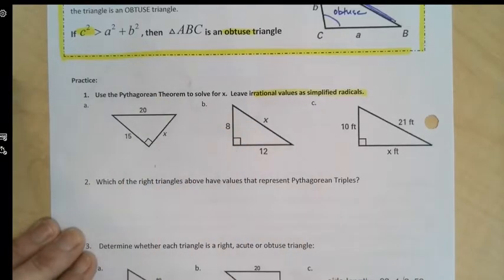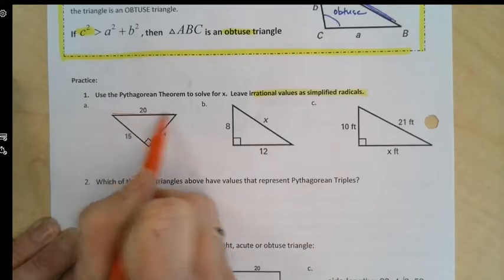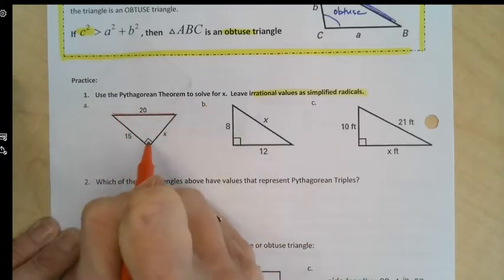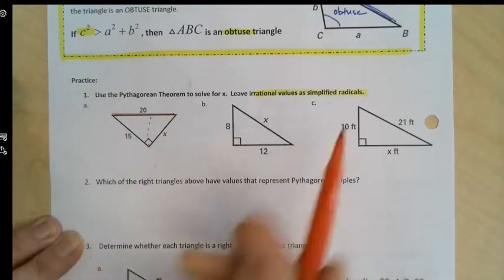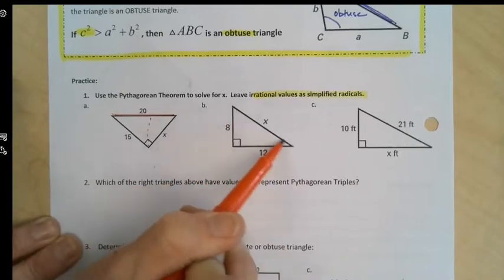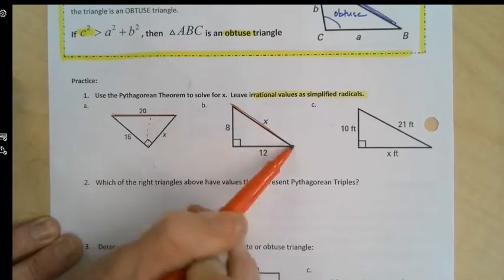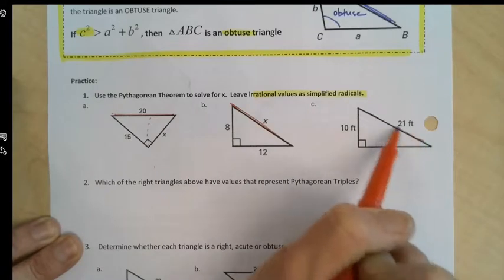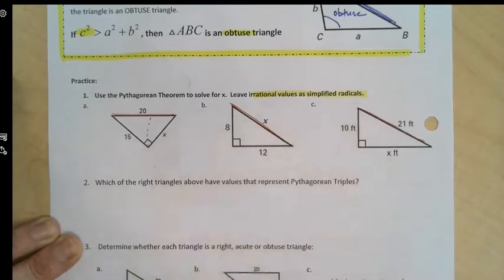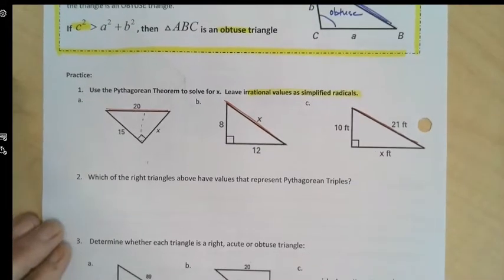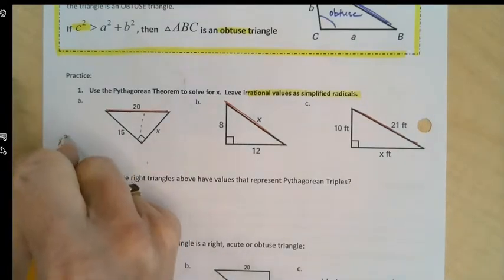Here's the first thing you need to know. My hypotenuse is the side opposite of my right angle. So if you need to do like Maria and Maddie and take the time to make sure you understand which is the C side, that is my hypotenuse. And that helps you make sure that you write your formulas.